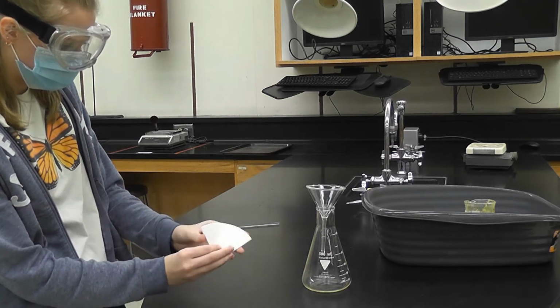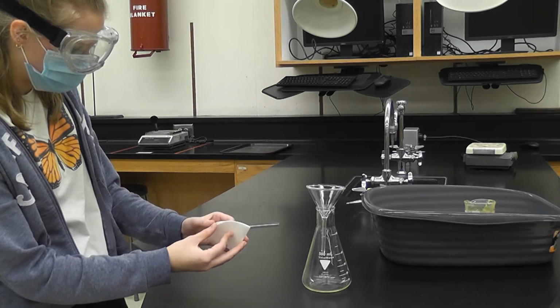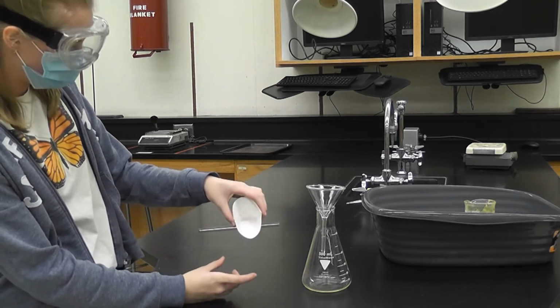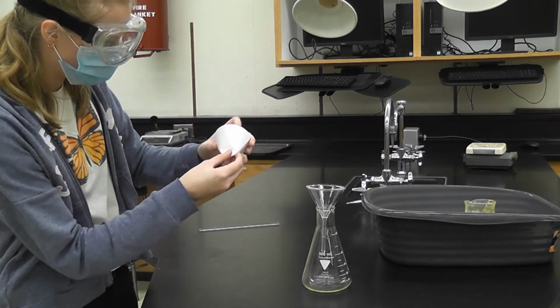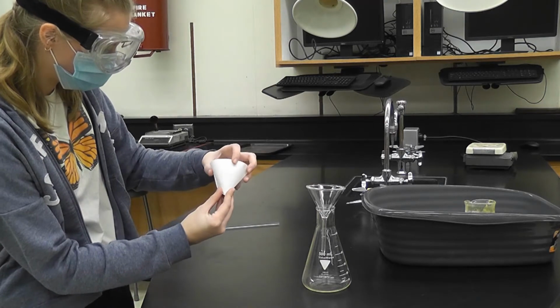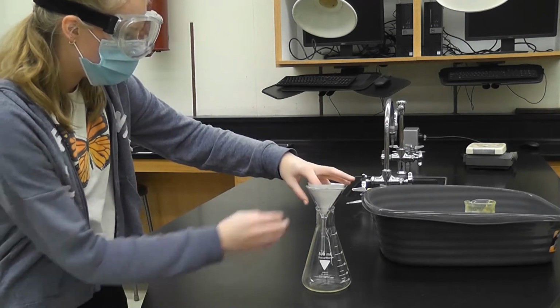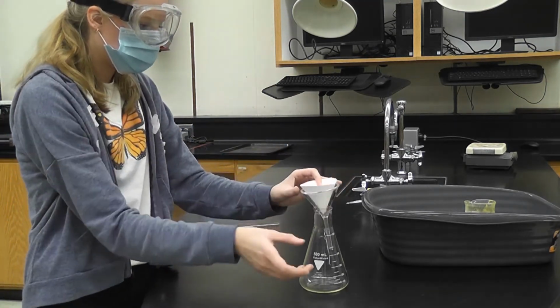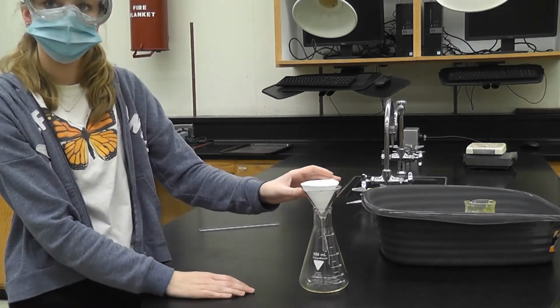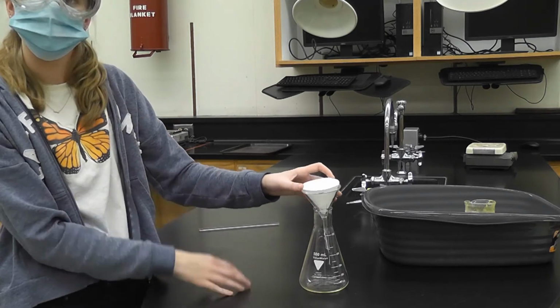And now you kind of have this little cone shape, and then you flip out a side. And that makes a cone that you can stick in here. Straighten it out. There we go. So that way when you pour this through, the precipitate will be caught in the filter paper and the rest of the liquid will go through. Then we can weigh it after heating it in the oven.